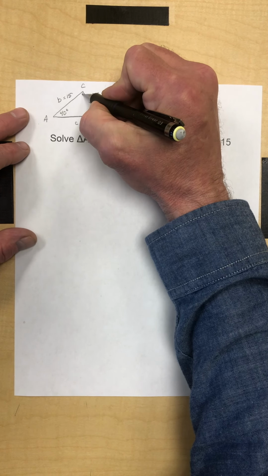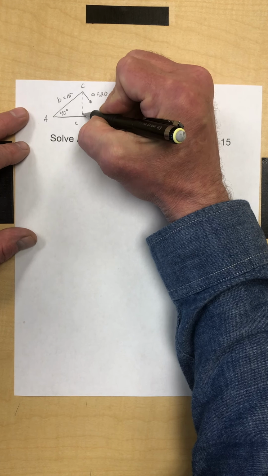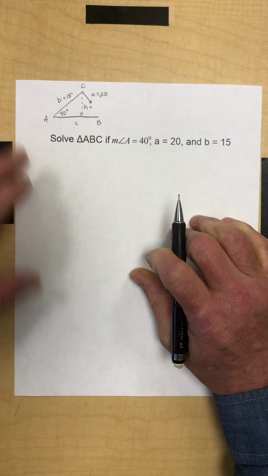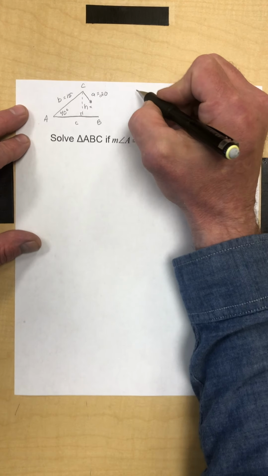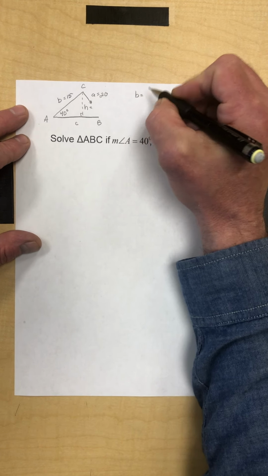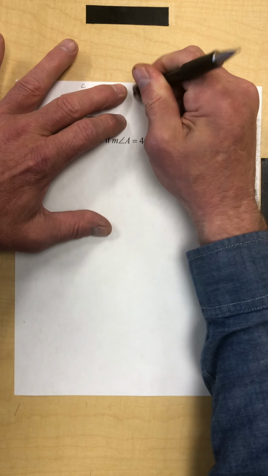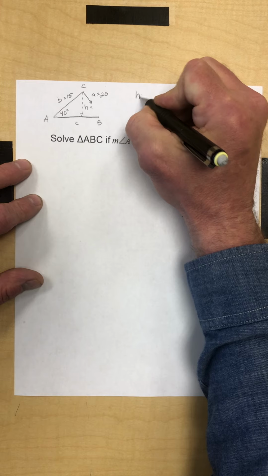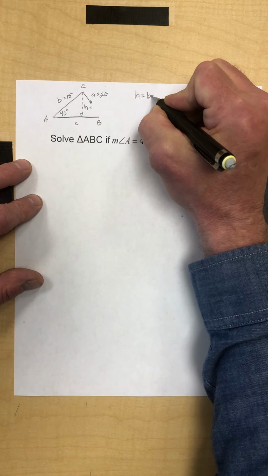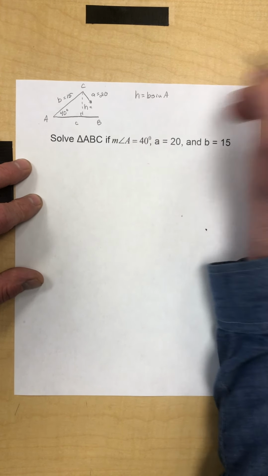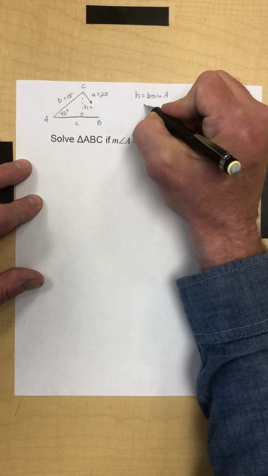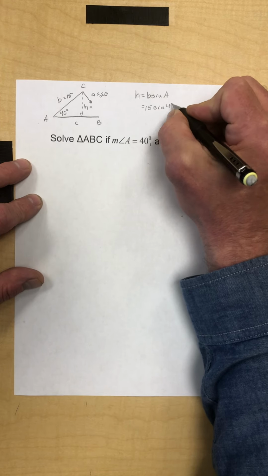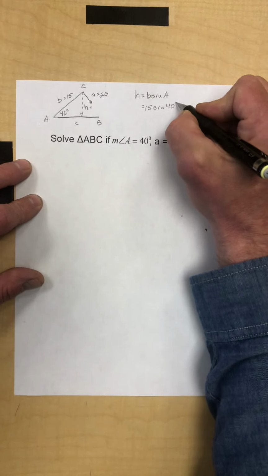The very first thing we have to do is look at our height and see whether or not we can even form a triangle. Remember, your height will always be, I'm sorry, I'm writing a B there, I meant to write an H. Sorry about that, guys. Our height will always be little b times the sine of angle A. Little b is 15 times the sine of 40. Angle A is 40 degrees.